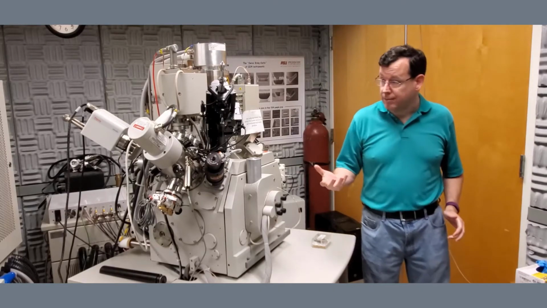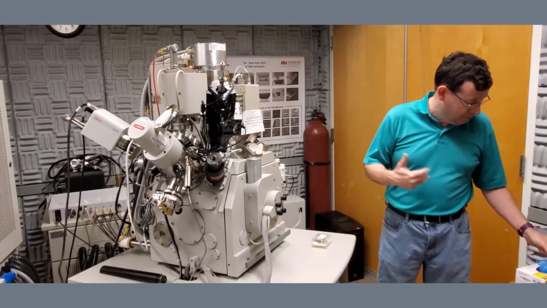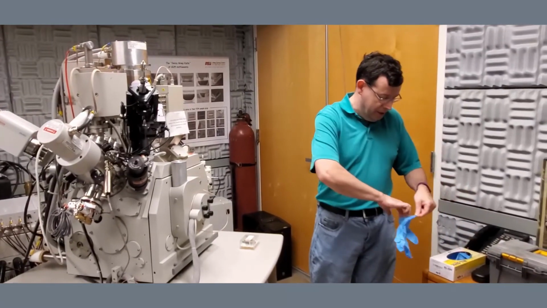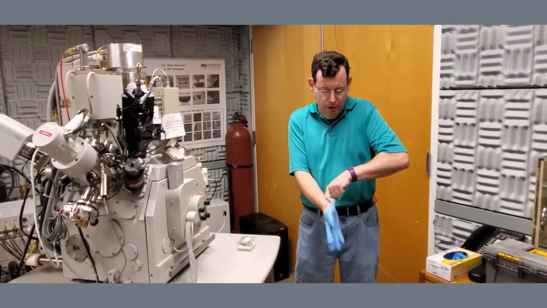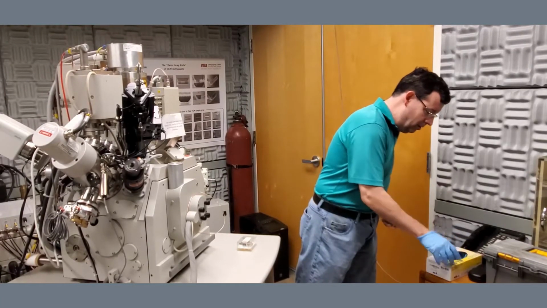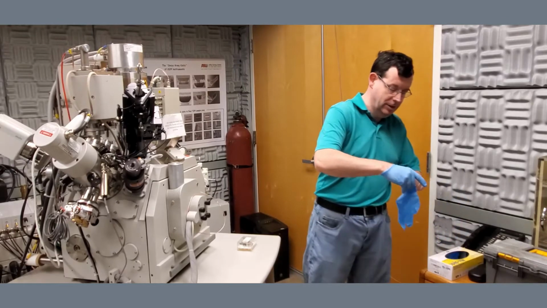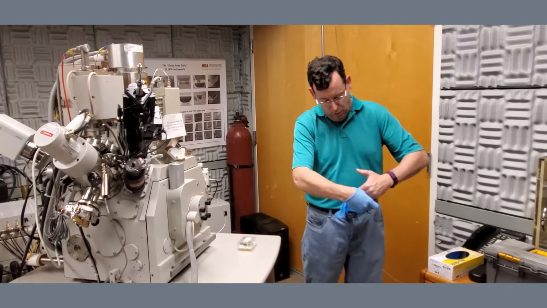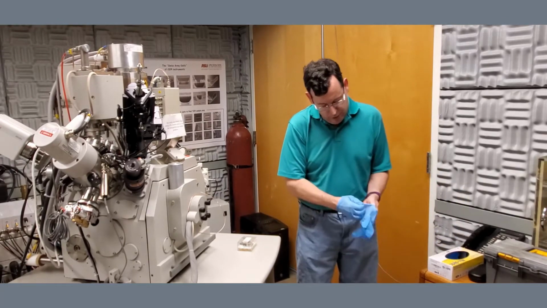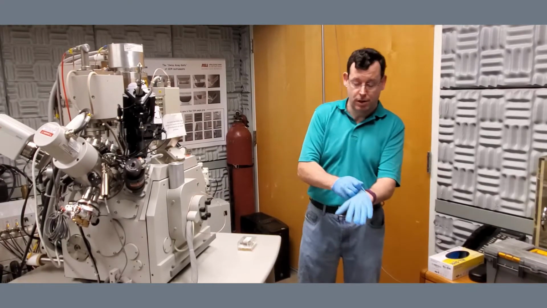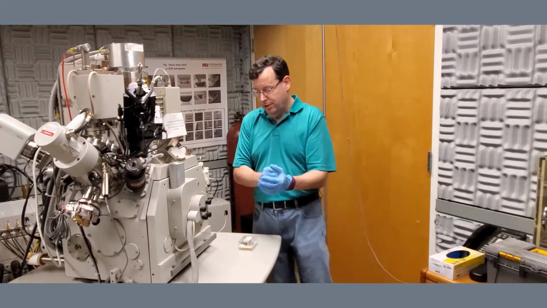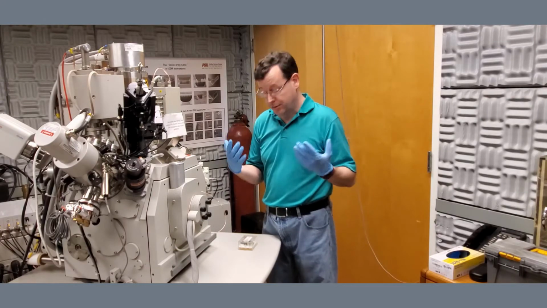The chamber is vented. I am now going to put a sample in. Anything that's going to go into the vacuum chamber should not be handled with bare hands. Doesn't matter how clean you are. The simple fact of the matter is that your skin has oils, skin cells, etc., which get into the system and create contamination for samples. So as much as possible, gloves.